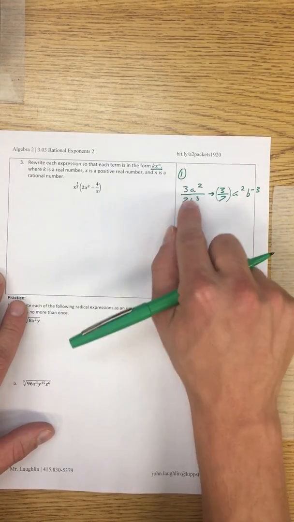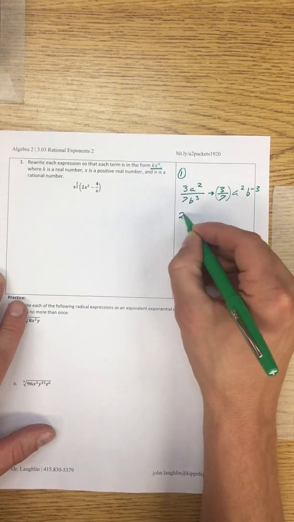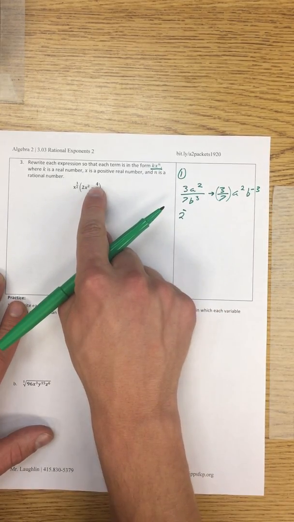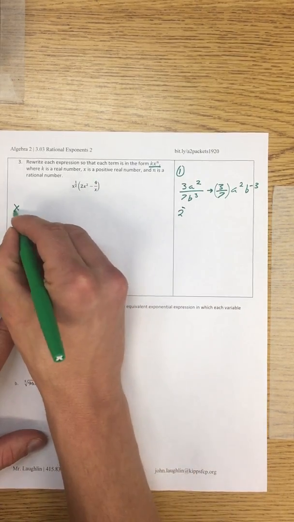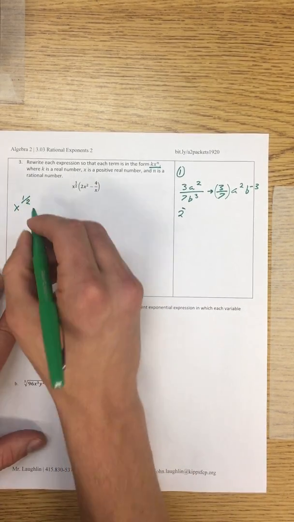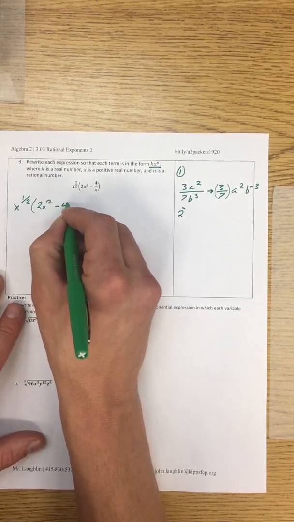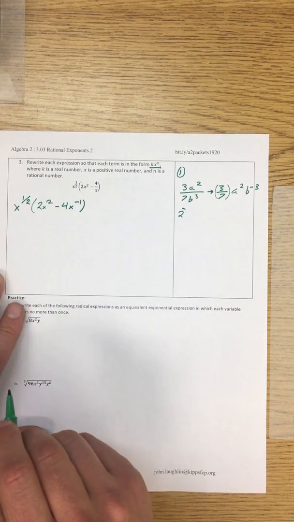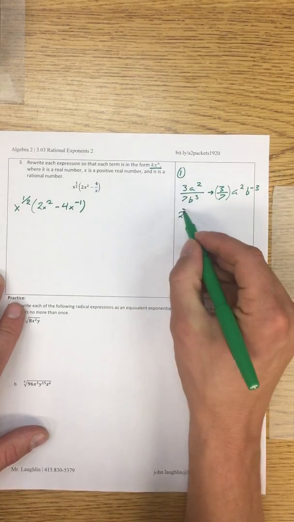So after I think about the form that I want my equations in, again, form I want my answers. Oh, whoops, and I almost forgot. We don't want 4 over x. This problem is going to be much better if we have x to the 1/2 times 2x squared minus 4x to the negative 1. That's going to be much easier. Great, now that we have everything in the form we wanted in, we're going to move on to number 2.